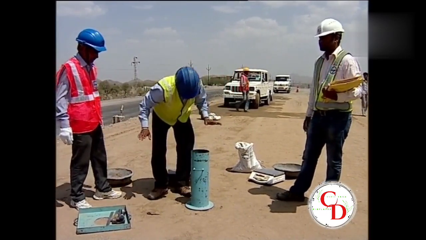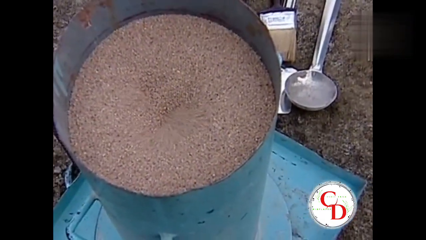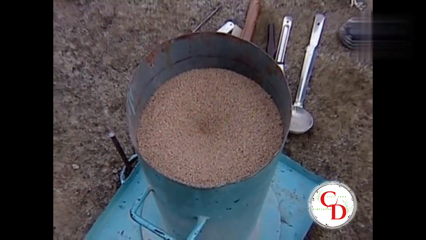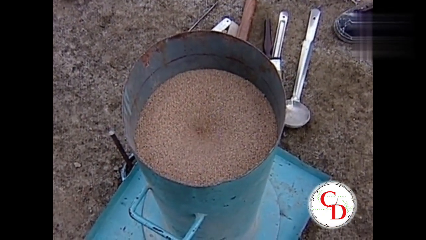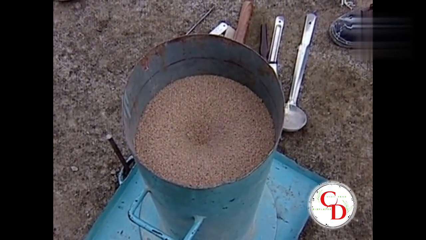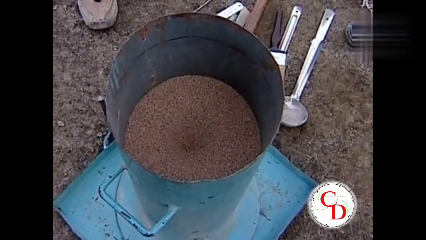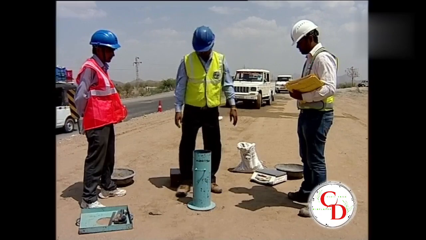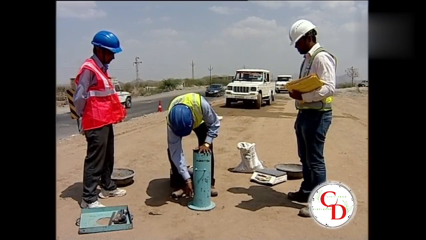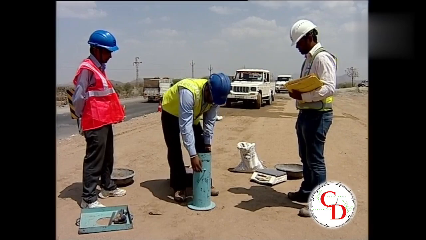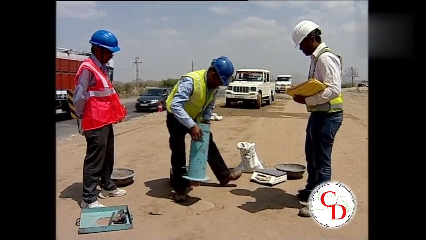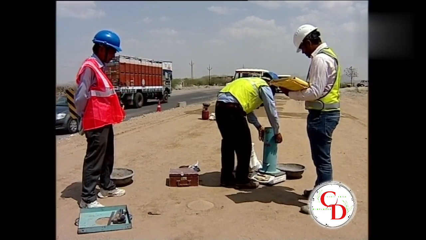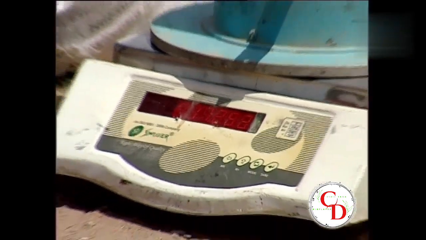Open the shutter and allow the sand to run. Close the shutter once the sand movement stops. Now, note the weight of the cylinder.